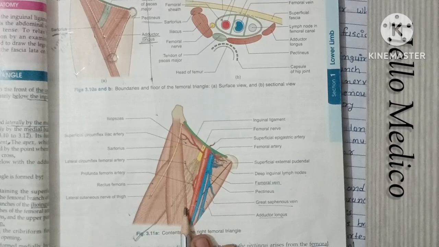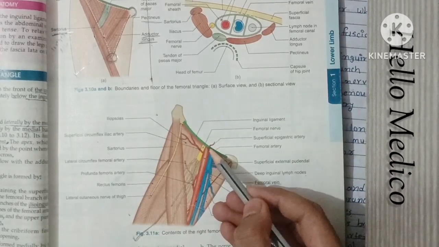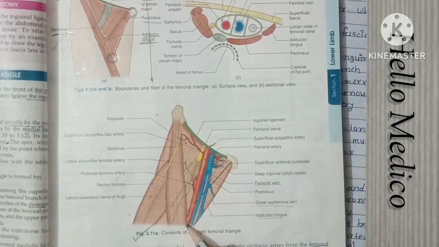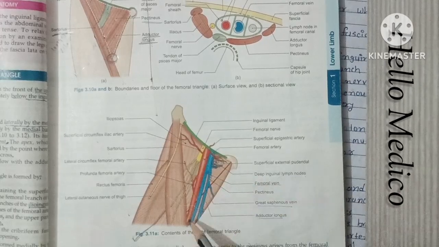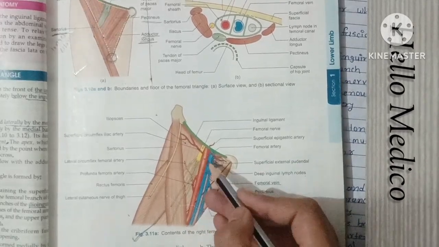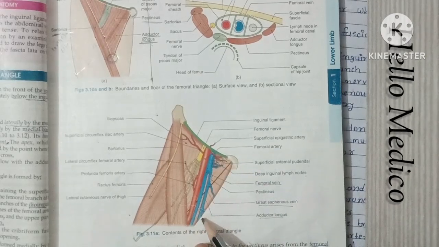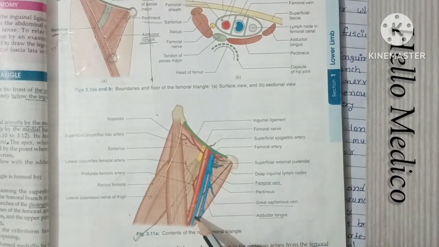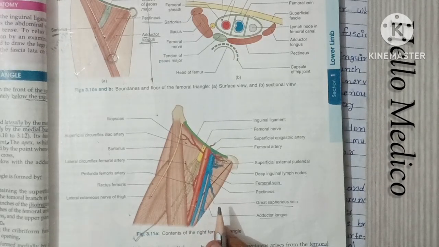The femoral triangle contains the femoral artery, which extends from the inguinal ligament to the apex of the femoral triangle. This artery gives three superficial branches in the femoral triangle and three deep branches in the femoral triangle. Then comes the femoral vein.